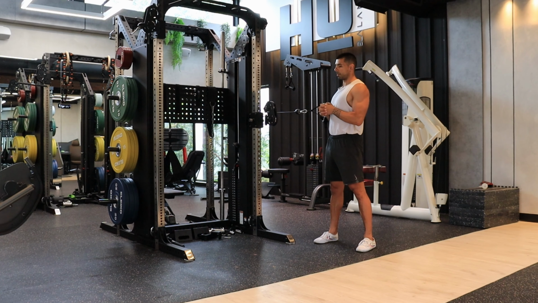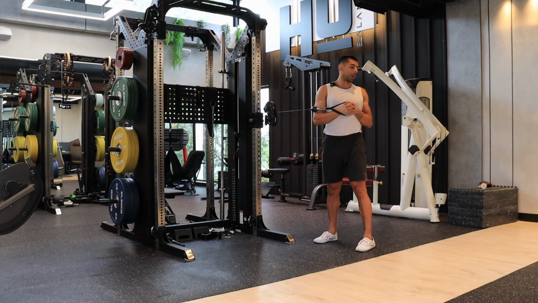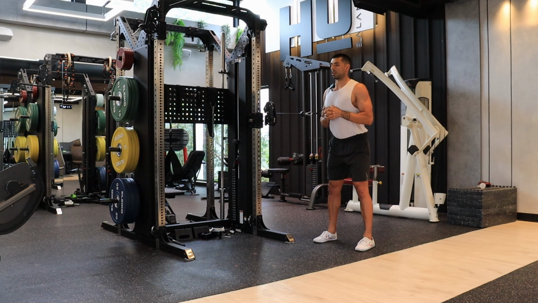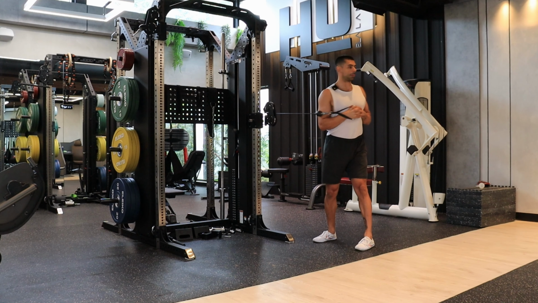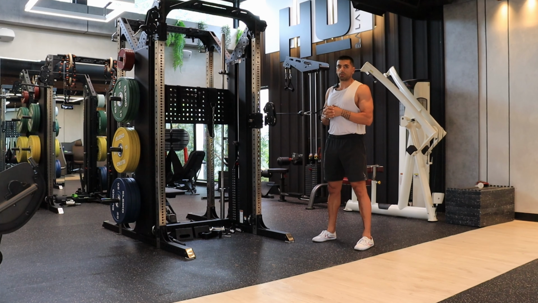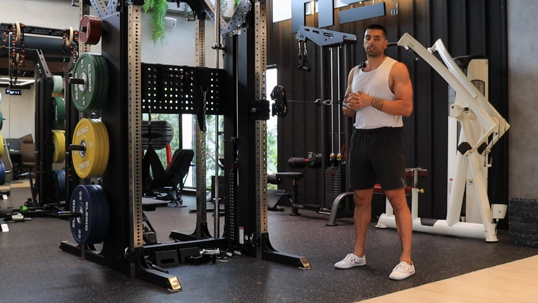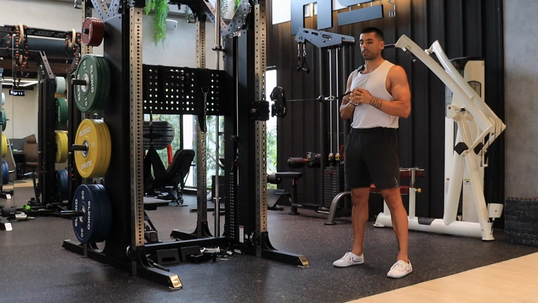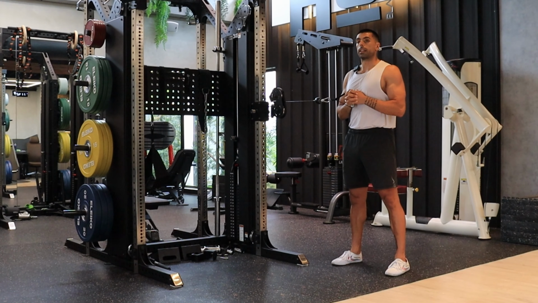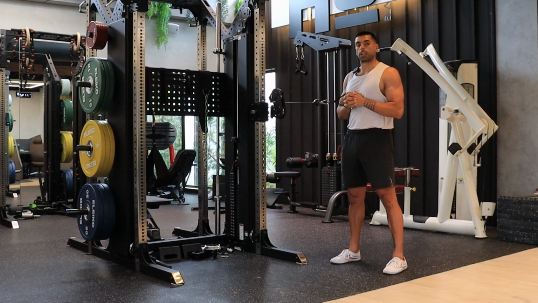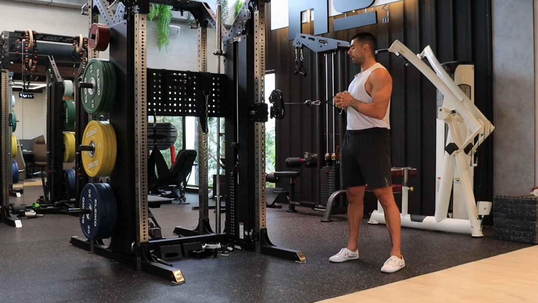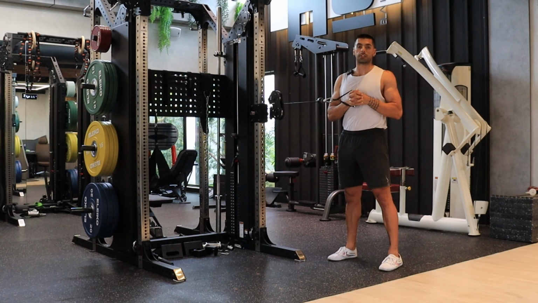I'm trying to keep my hips underneath my spine. I don't want to arch back or move too much out of my hips and kind of turn. There's nothing wrong with that, but in terms of protecting our lower back, we want to stay specific and try to keep the isolation of the exercise towards the spine, the lumbar spine and the thoracic spine.